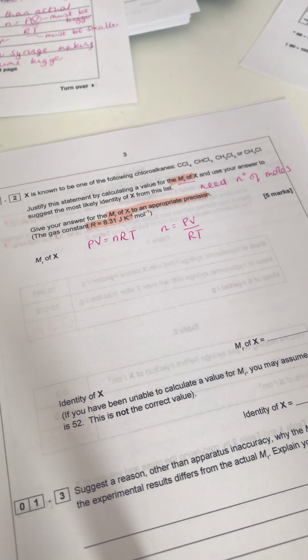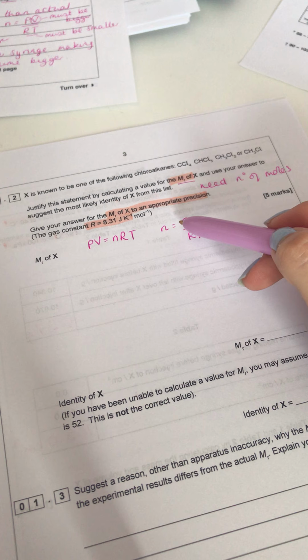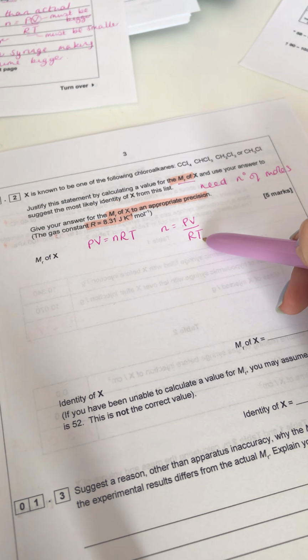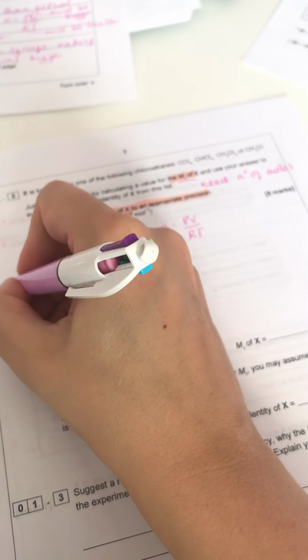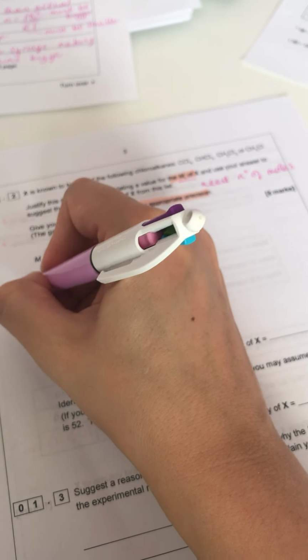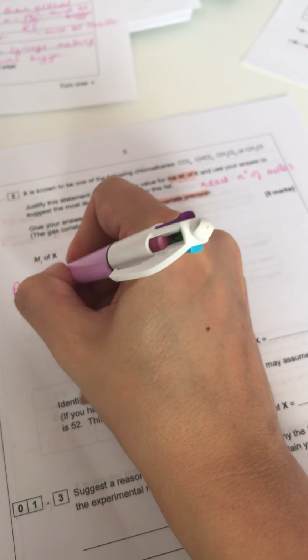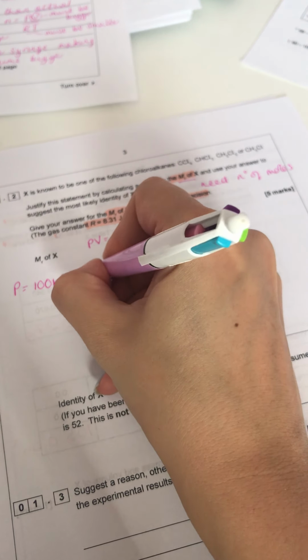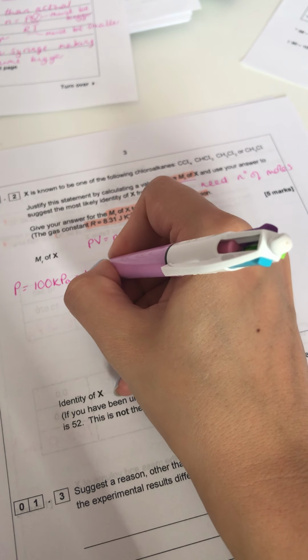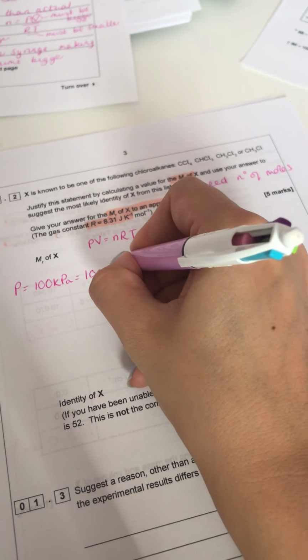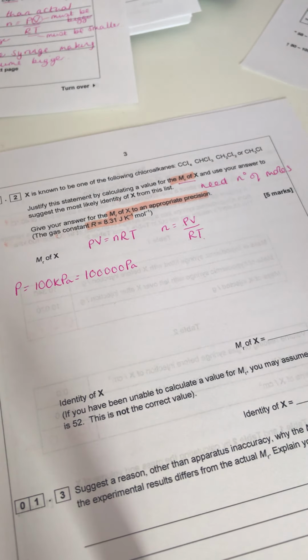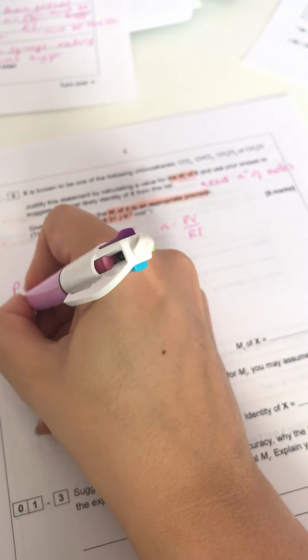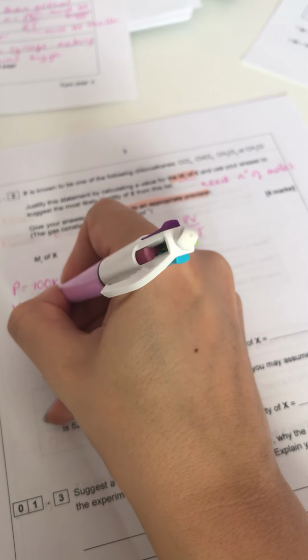So using my question then, I'm going to identify the values for P, V, R and T and ensure that they are in the correct units. So if I start off with P, in the question I'm told that the pressure is 100 kilopascals. Now I need to convert that to pascals, so I'm going to times it by 1,000. So I should end up with 100,000 pascals.